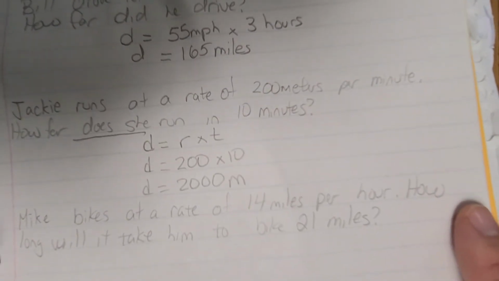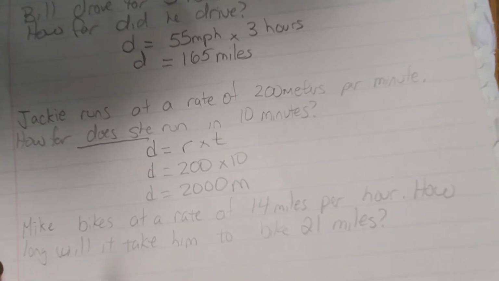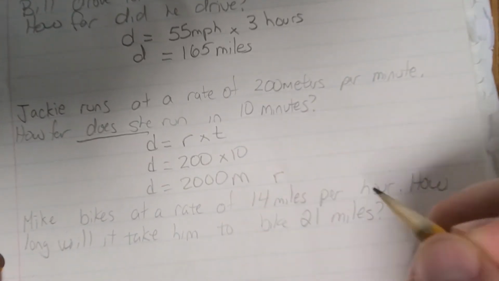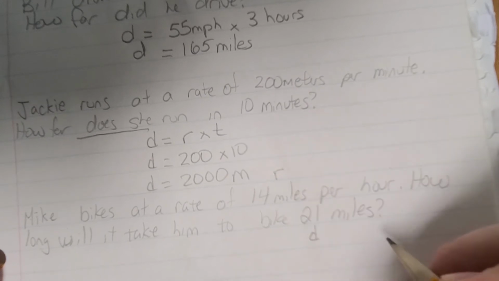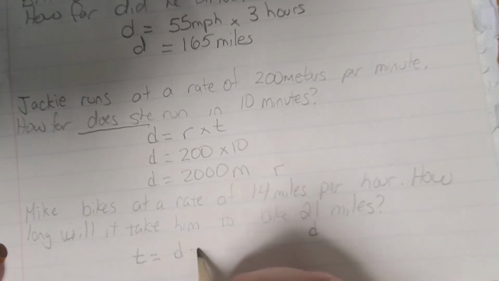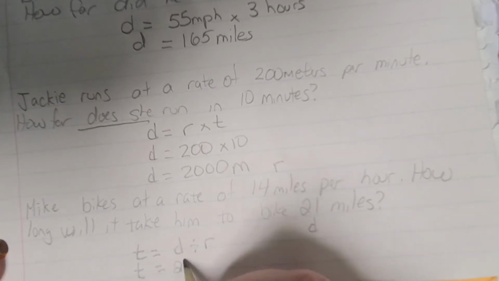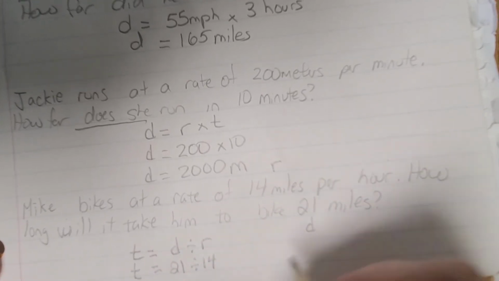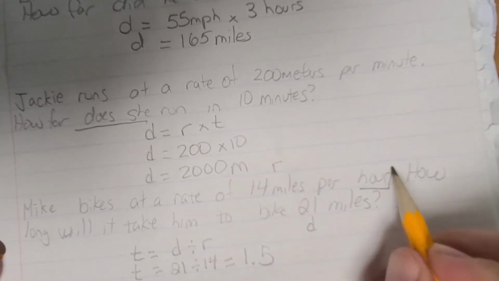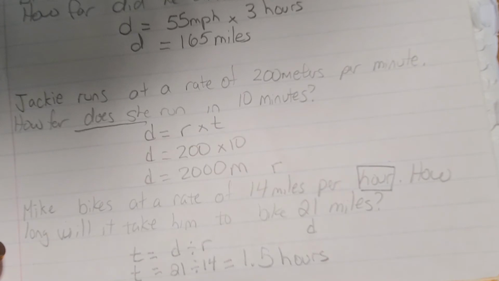Now the last one, well, not the last one, the second last one on this side. Mike bikes at a rate of 14 miles per hour. How long will it take him to bike for 21 miles? So we have a rate here, tells us the rate. We have a distance, so we're looking for a time. So time equals distance divided by rate. So our time will be 21 divided by 14, which again you can use your calculator, which gets us 1.5, and since we're dealing with miles per hour, it'll be 1.5 hours to go that 21 miles.